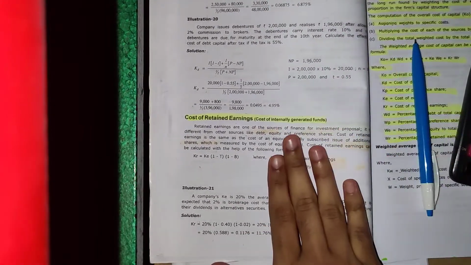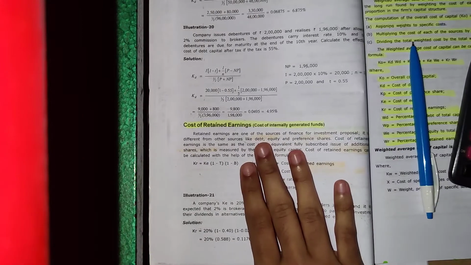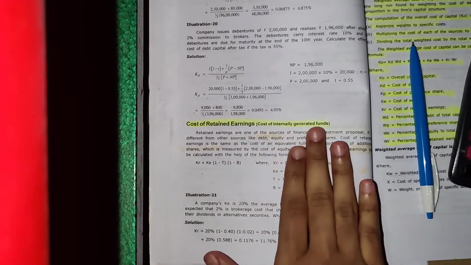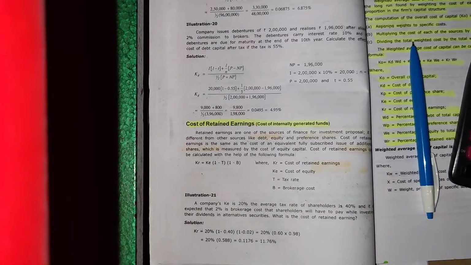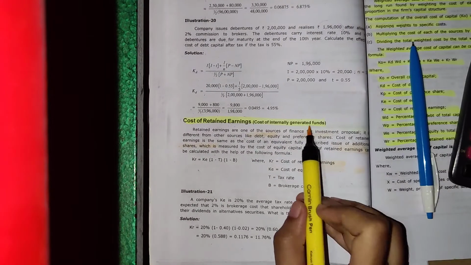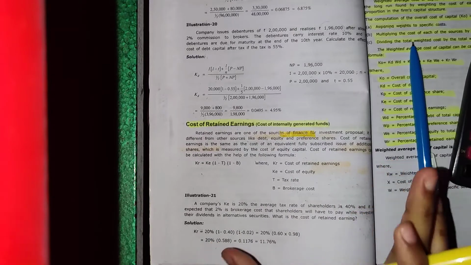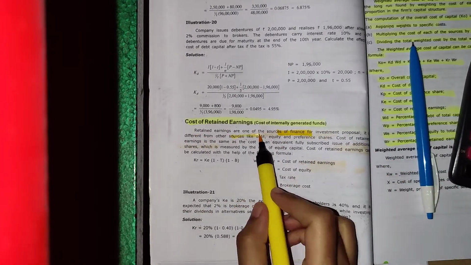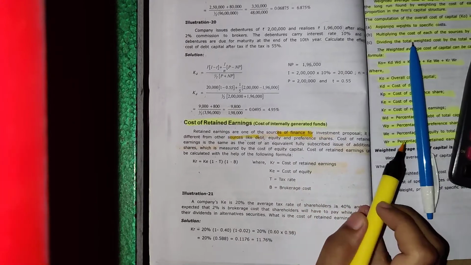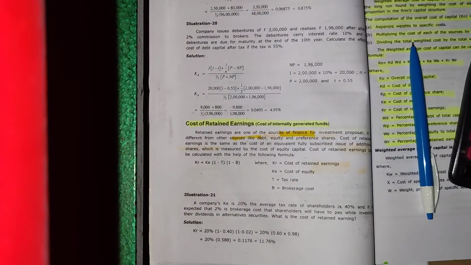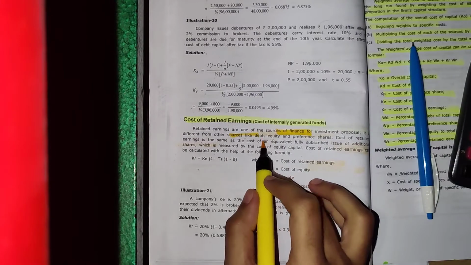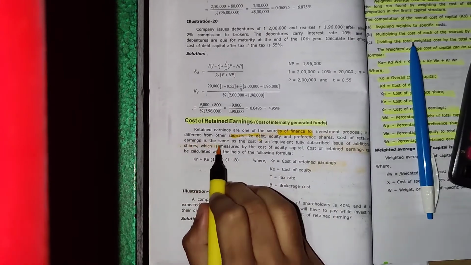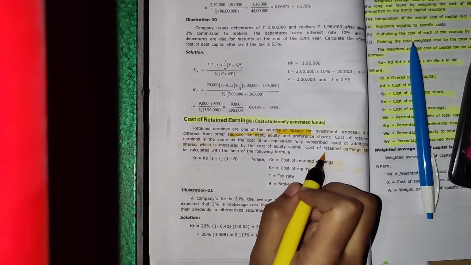Okay, now let's move on to your next topic, which is cost of retained earnings, cost of internally generated funds. It says retained earnings are one of the sources of finance for investment proposal. It is different from sources like debt, equity and preference shares. Cost of retained earnings is the same as the cost of an equity fully subscribed issue on addition of shares, which is measured by the cost of equity capital.